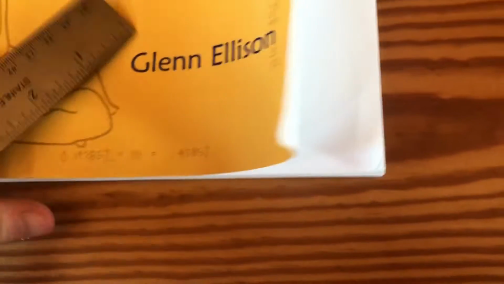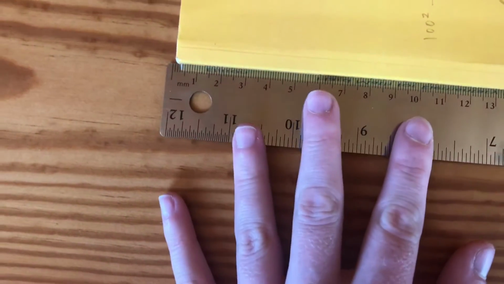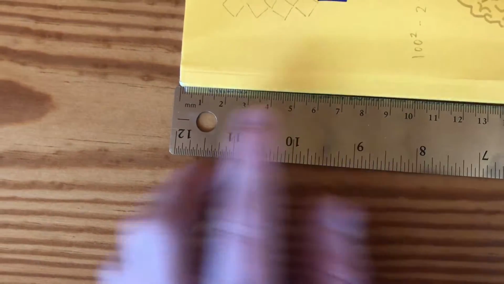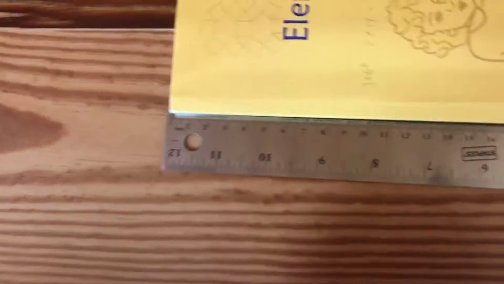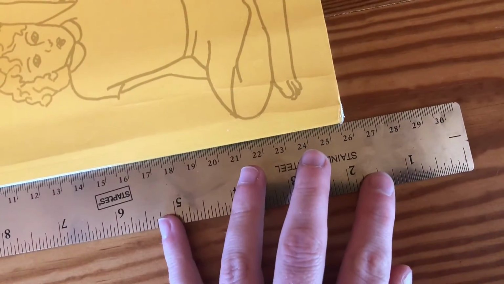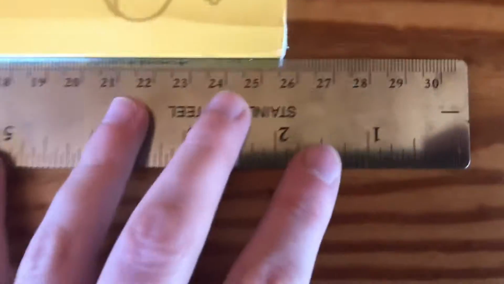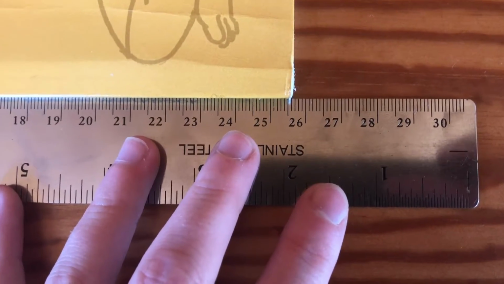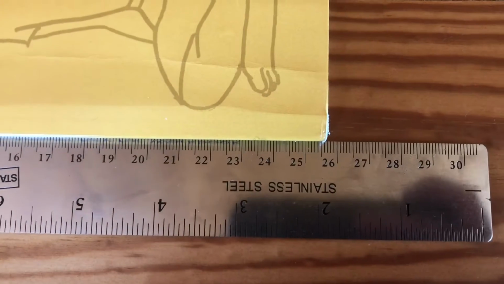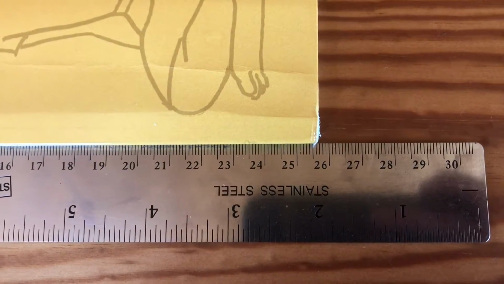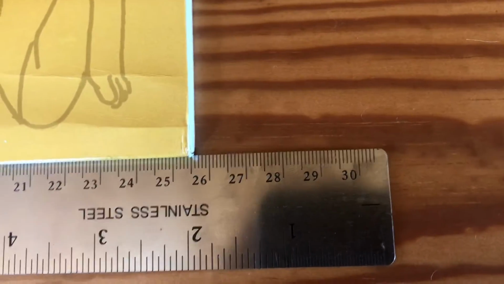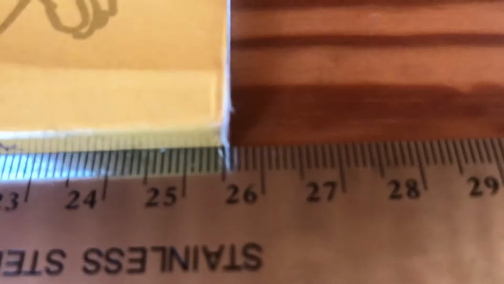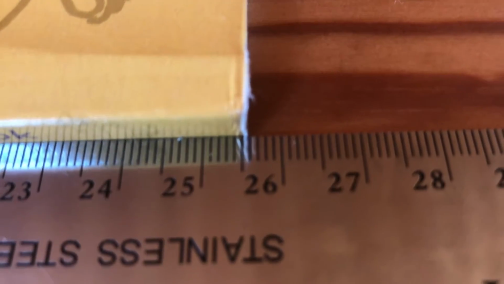So now I'll flip the book around and I will measure this side. Same thing again, I'm going to line up on this side and make sure that the edge of my book lines up, not with the edge of the ruler, but with this mark right here. And then I'm going to go to here, and it looks like that is right on the half mark, like 25 and a half, but which one does it look closer to? Let's zoom in really close there. Well, it looks closer to 26.